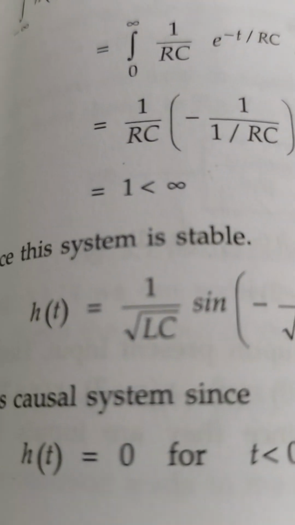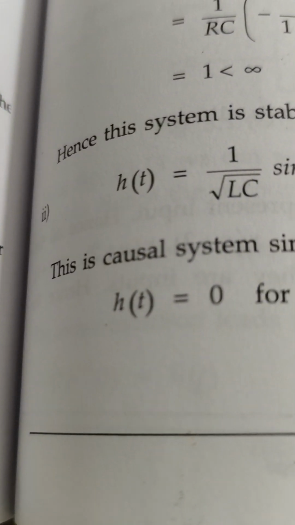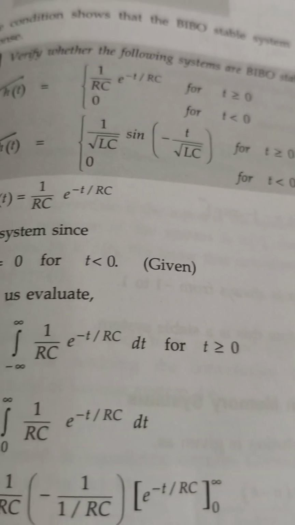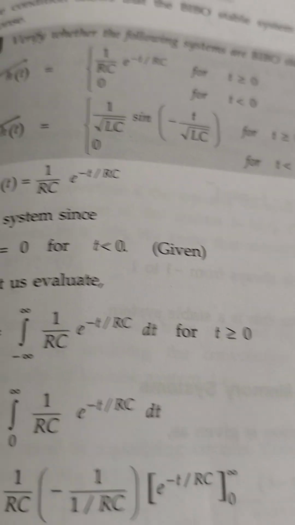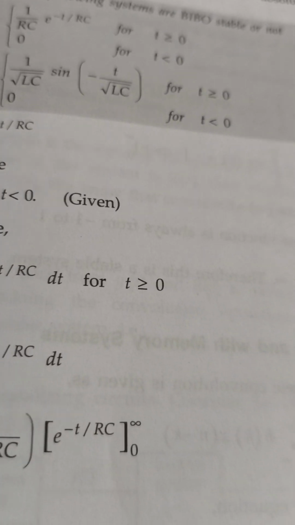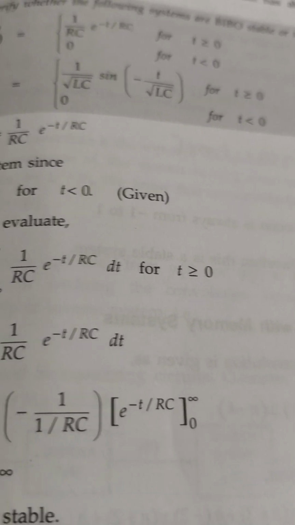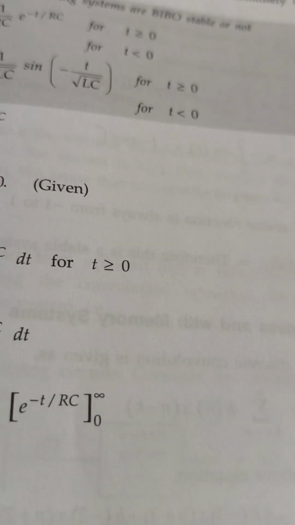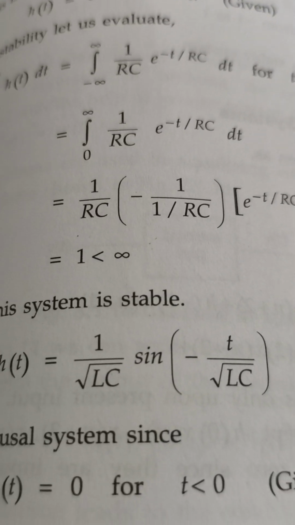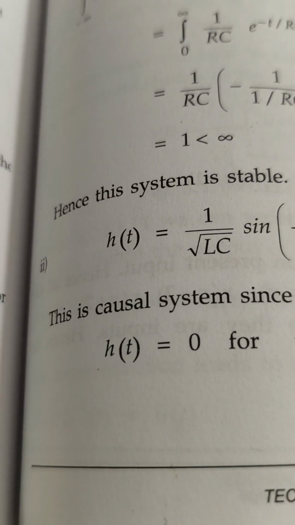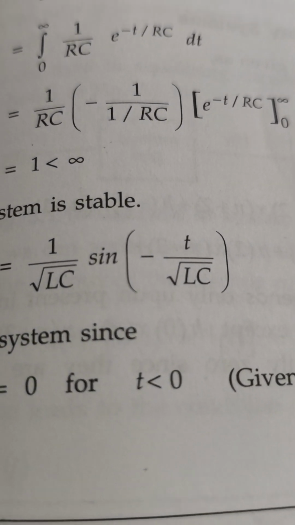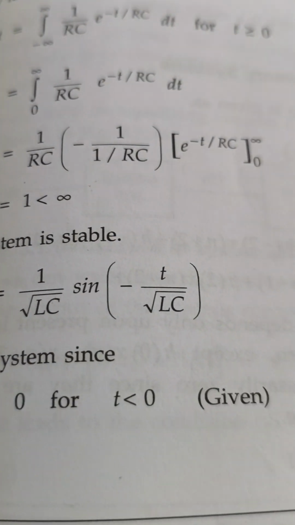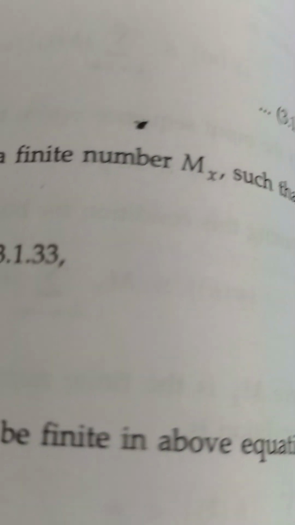In this equation, h of t is 0 for t less than 0. If t is less than 0, then this equation is definitely causal. If h of t has some value when t is less than 0, then such systems are not causal systems. Therefore, this is the condition for a causal system: h of t should be 0 for t less than 0. Therefore, this is a causal system. Then we found out whether it is causal or not.